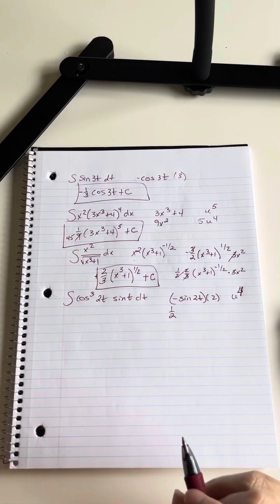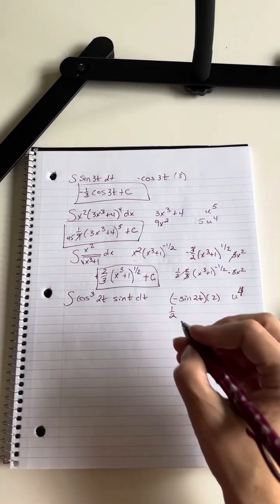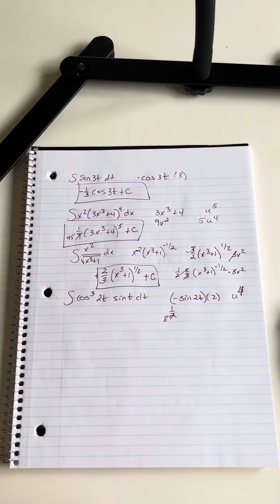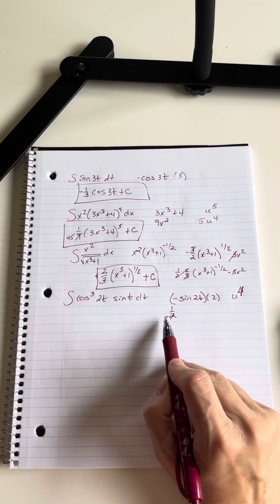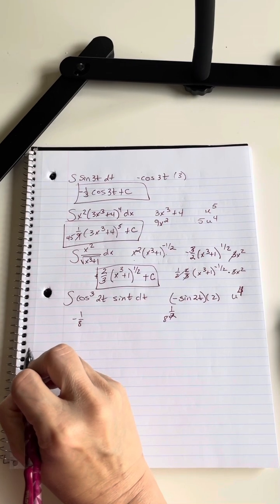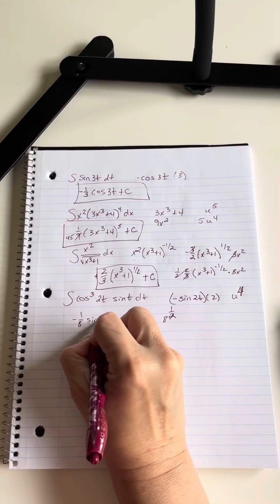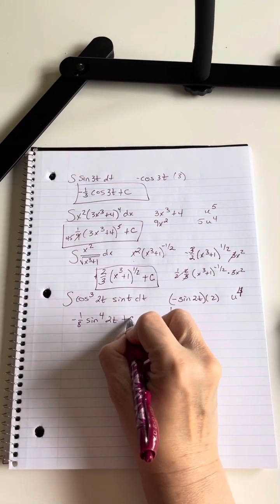So then I'm inserting a 4 into the problem that I need to get rid of. So 4 and 2 makes the 8th. All right, so negative 1/8 sine to the 4th of 2t plus c.